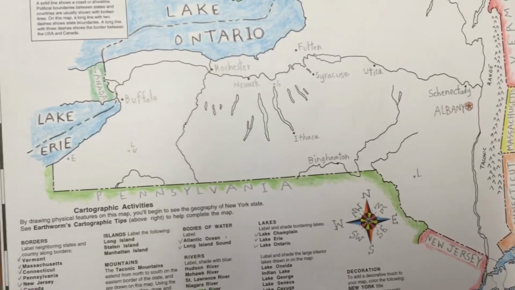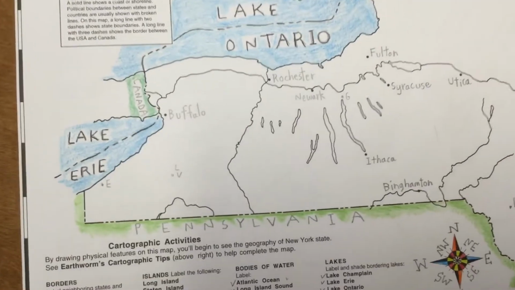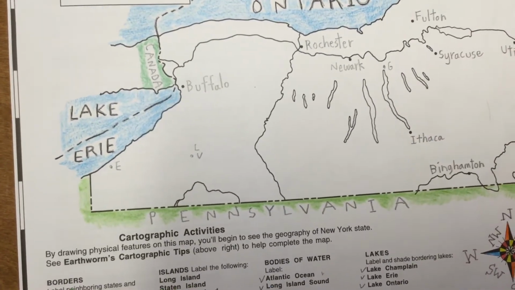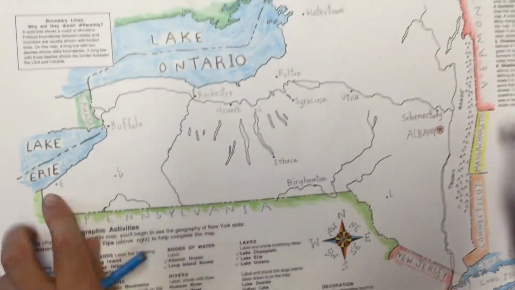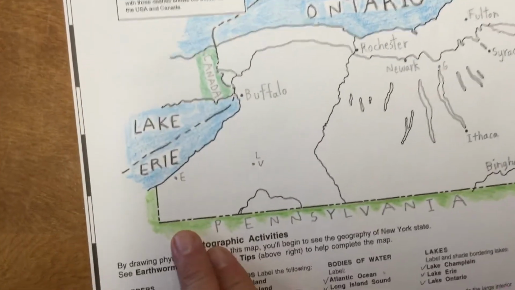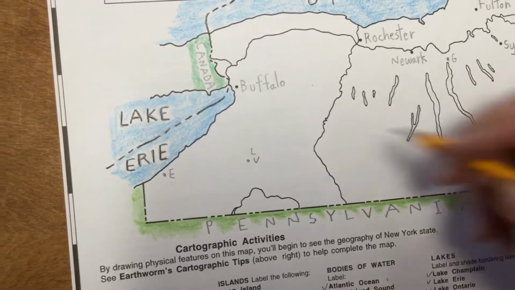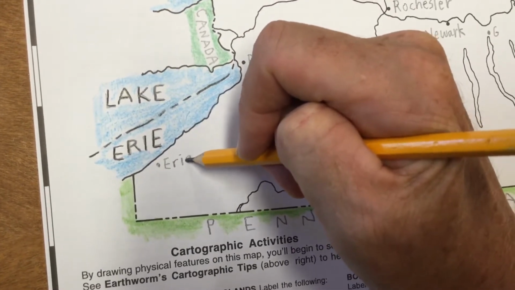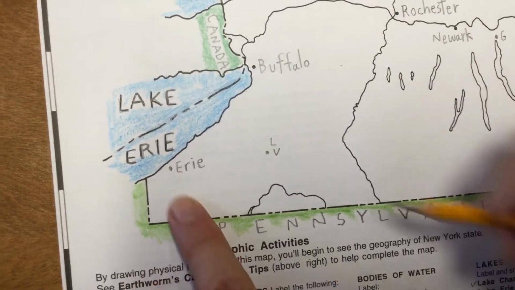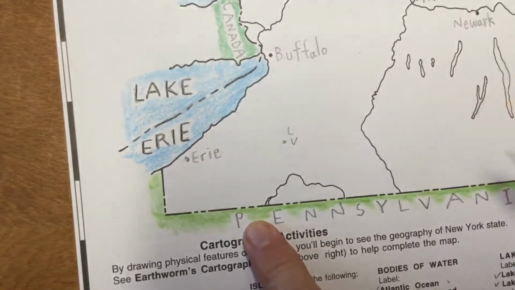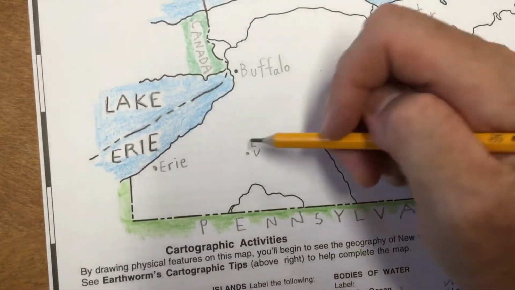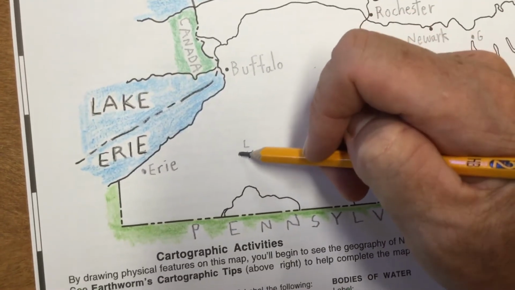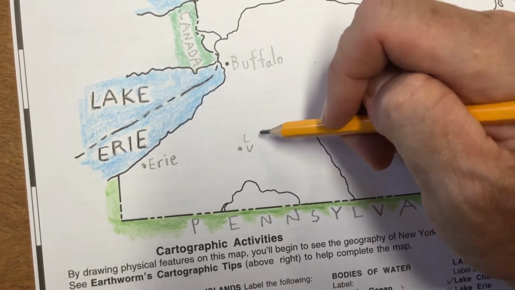Okay, now I wanted to do some other, we talked about adding maybe the city or town where you live, so I did a little research in the atlas, and I picked out about 5 additional cities to label. This one is called Erie. Right there. If you want to add this, you can put a little dot right there and write Erie. Okay, this, I'm going to put a little dot right about here. And the name of this location is Little Valley.